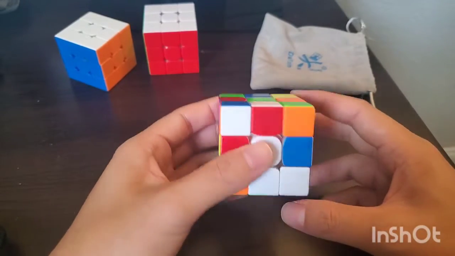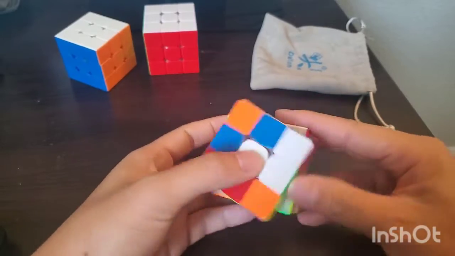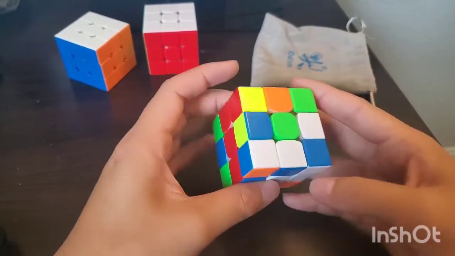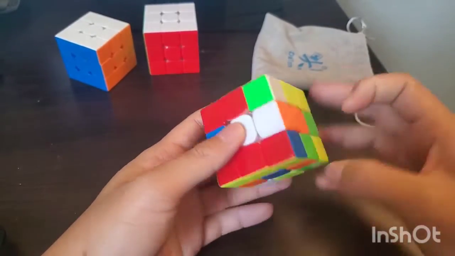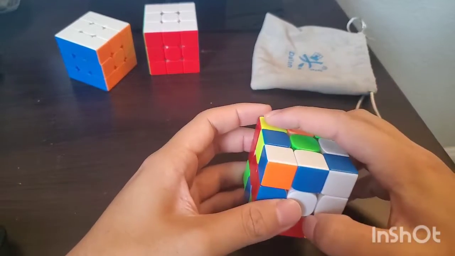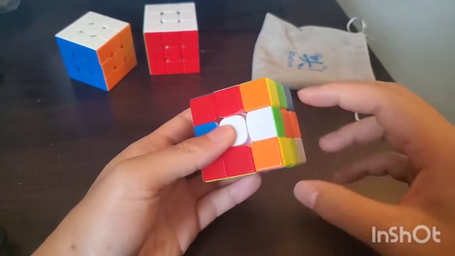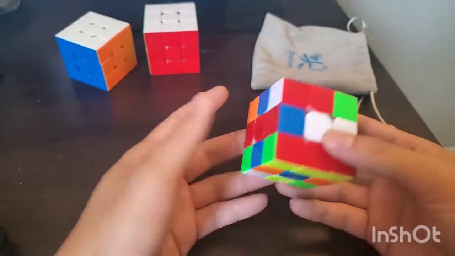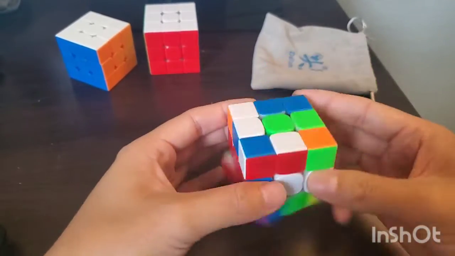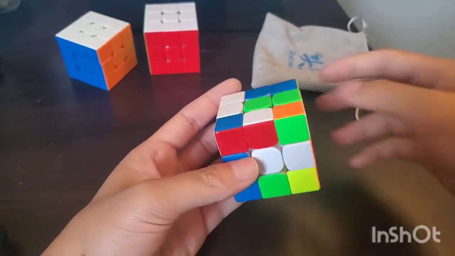But as I can plan more, I know that before inserting this bottom pair, the white piece is on top, so I can move it to an R2 position and then perform R2. And then of course this will be a line block, and then we just insert.